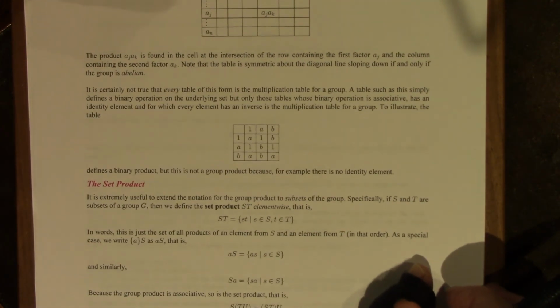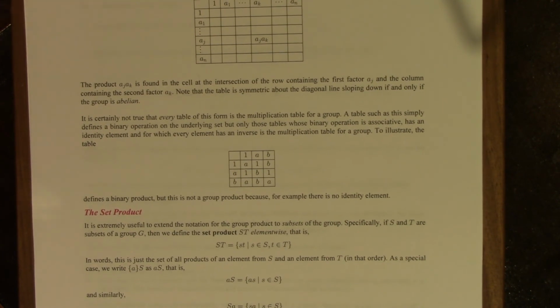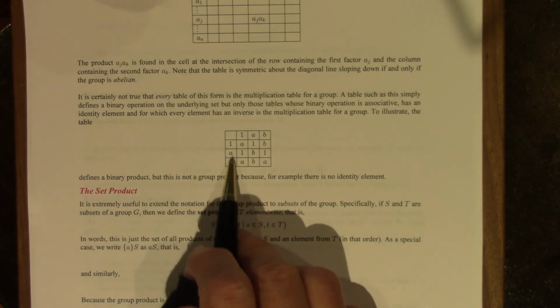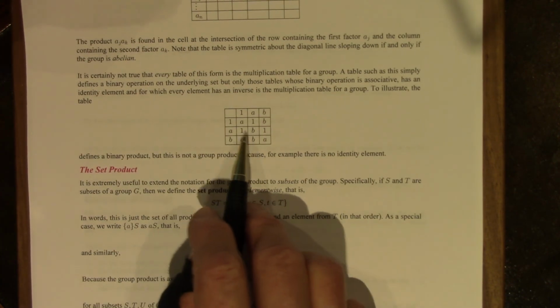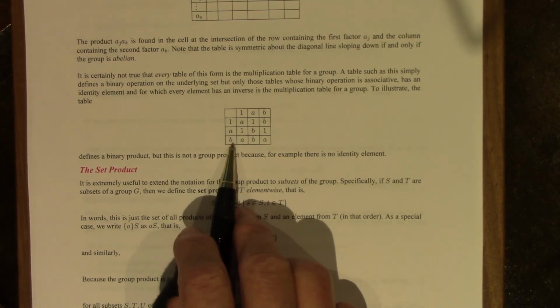It's certainly not true that every table of this form is the multiplication table for a group. A table like this just defines a binary operation on the underlying set. Only those tables whose binary operation is associative, has an identity element, and for which every element has an inverse will be the multiplication table for a group. So here's a table I whipped up quickly: the identity and two other elements. This defines a binary product, but it's not a group product because, for example, none of these elements functions as an identity element.